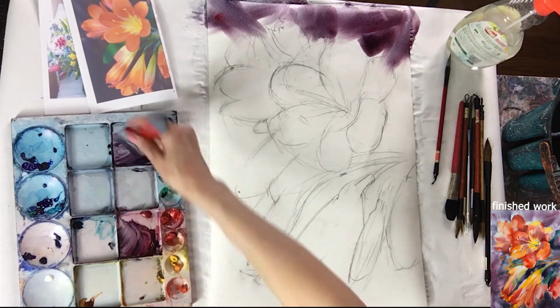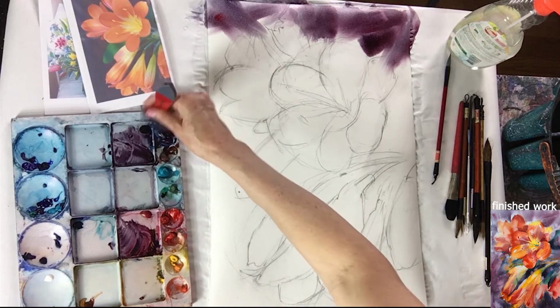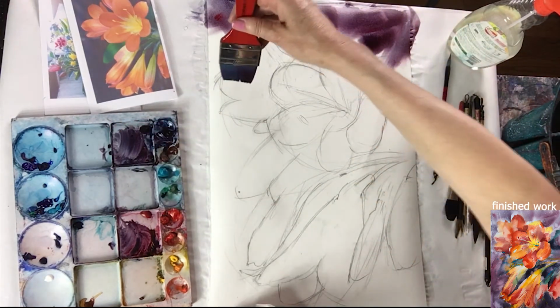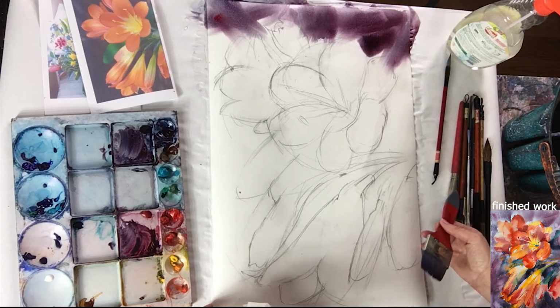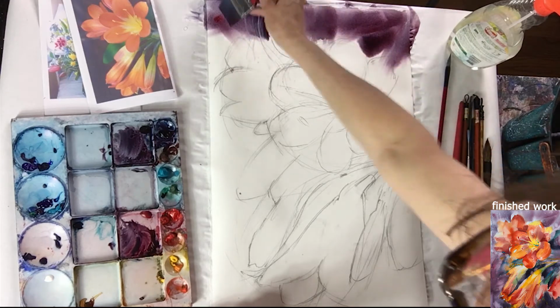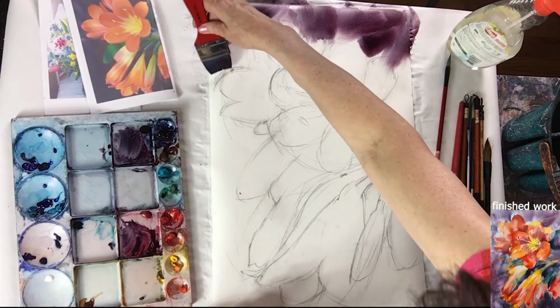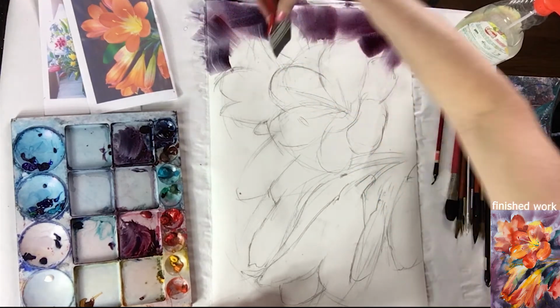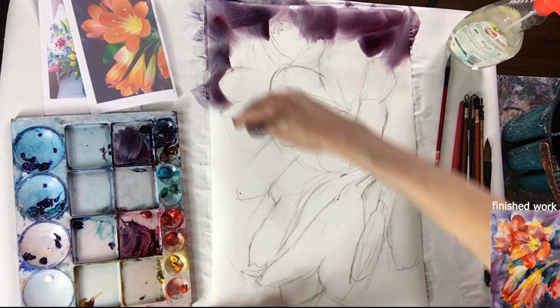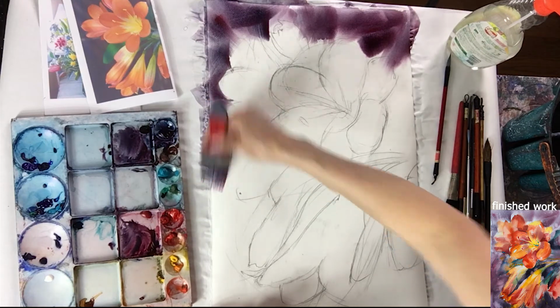And again, I'm getting some more paint because I really want to get this dark value right away. And of course, in art, most of you know, values are very important. It's almost the most important thing. And if a painting doesn't have values, dark and light, it lacks something, as if it's unfinished.